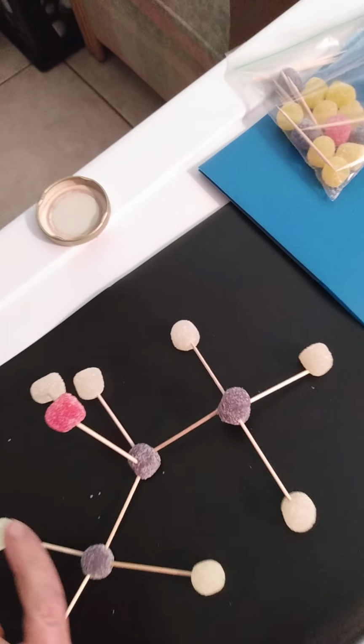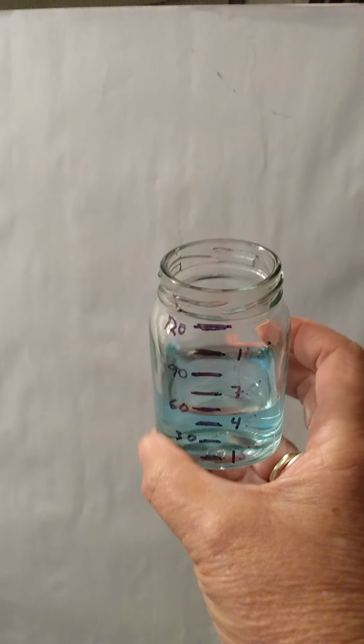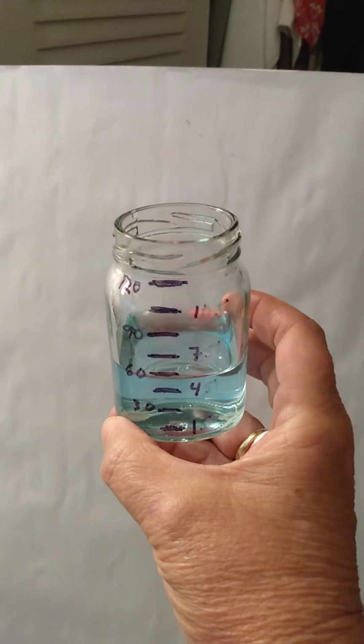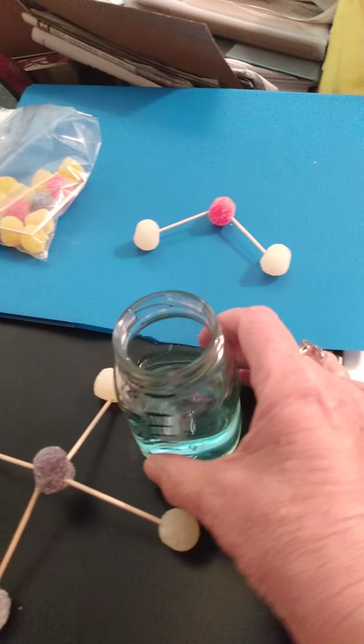So here is our 1/4 cup or 60 milliliters of water that we've tinted blue. So I'm going to take that and I'm going to pour 60 milliliters of isopropyl alcohol, this is 91% concentration, into it.